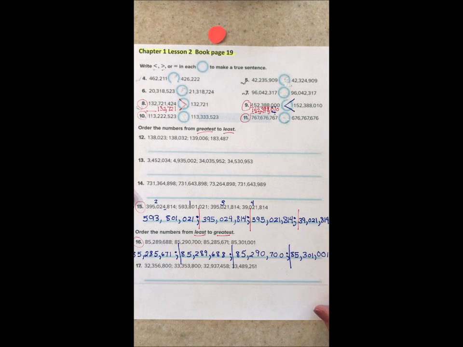That's the strategy I would use when I'm writing my answers on the test. Good luck. Hope this helps you.